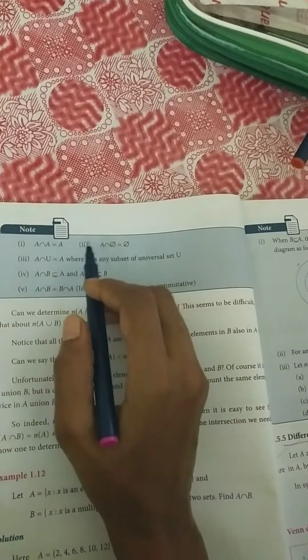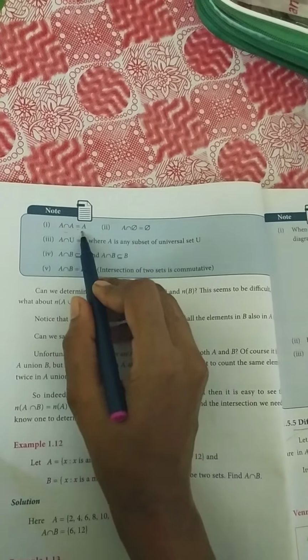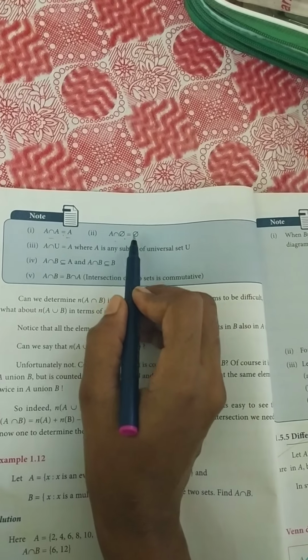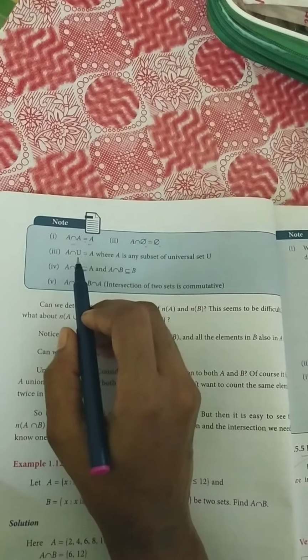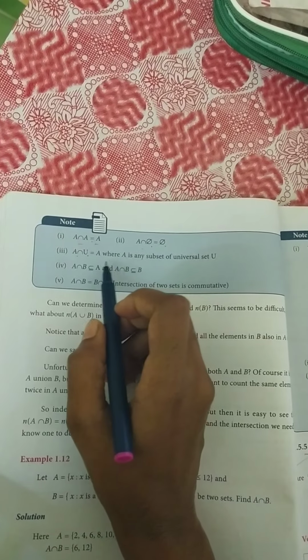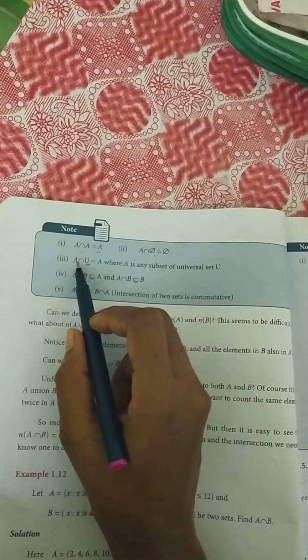So in your notes, what they mention: A intersection A, the same only, right? So finally I am getting A alone. A intersection null set is finally null, because nothing is common. So obviously I am getting a null set. A intersection universal set. The second element is the larger value. Okay, this is a major part.